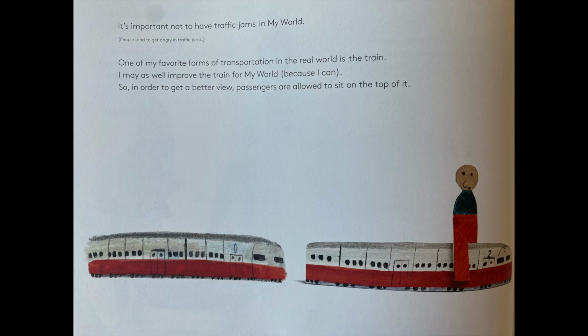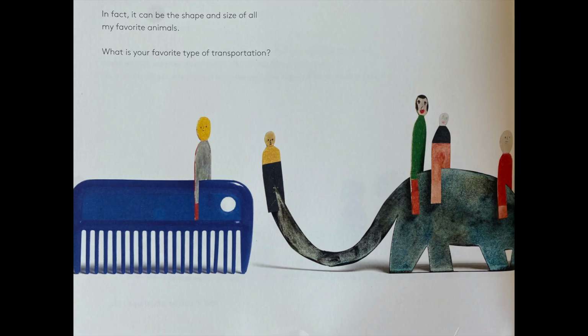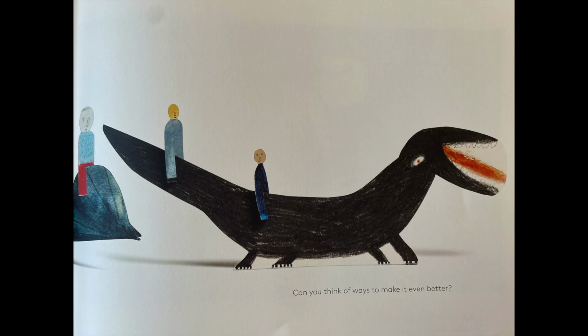It's important not to have traffic jams in my world. People tend to get angry in traffic jams. One of my favorite forms of transportation in the real world is the train. I may as well improve the train from my world because I can. So in order to get a better view, passengers are allowed to sit on top of it. And it can be any shape I like. In fact, it can be the shape and size of all my favorite animals. What is your favorite type of transportation? Can you think of ways to make it even better?